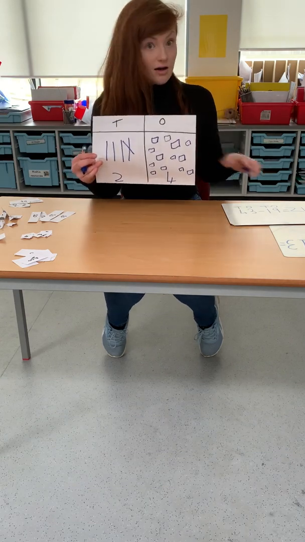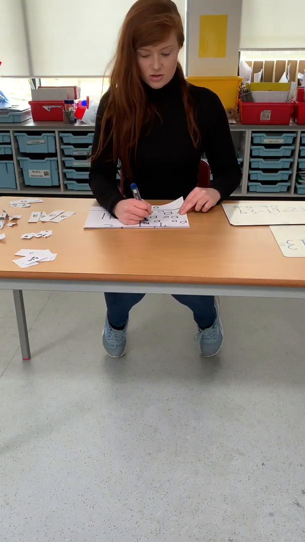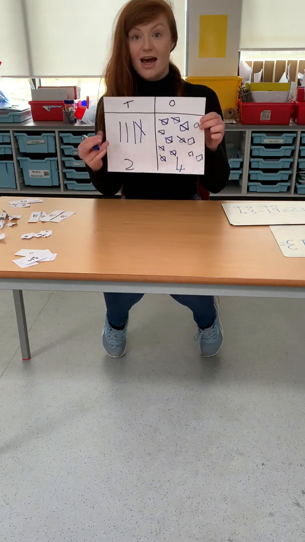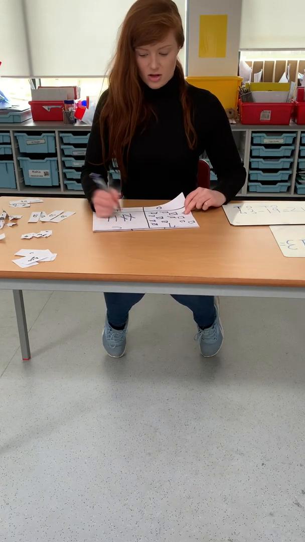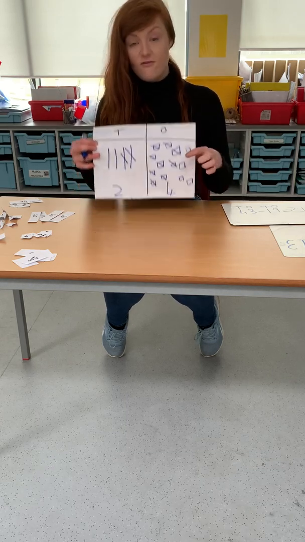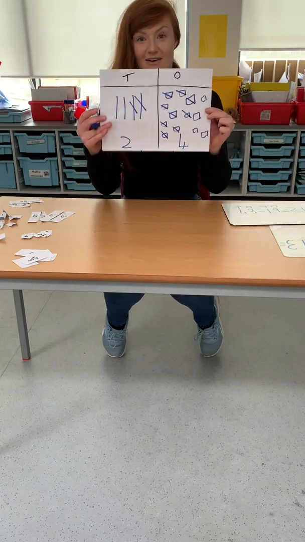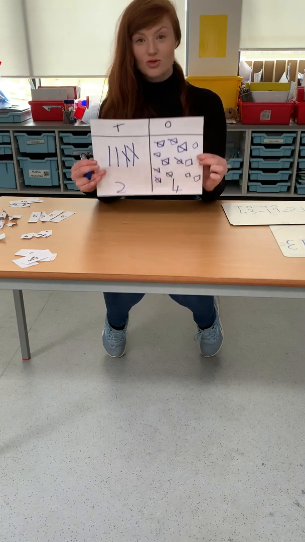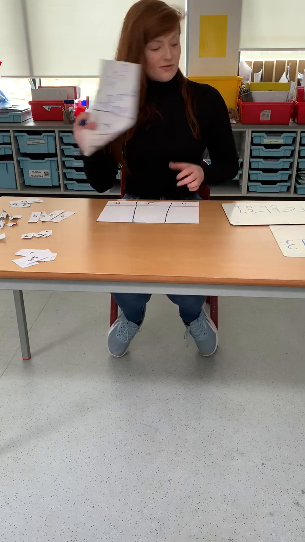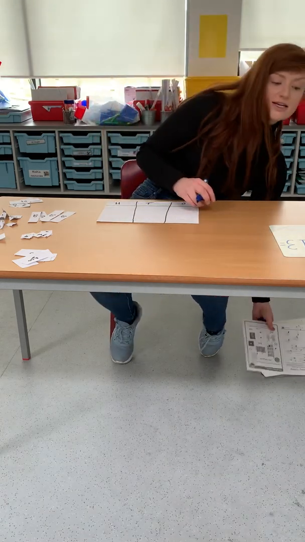Now I can take away the 9 1s from 19. So 1, 2, 3, 4, 5, 6, 7, 8, 9. And I've got to take away that 10 as well for 19. So you can see I've got 1, 2, 3, 4 1s left and 2 10s left. So that's how we're subtracting with 2-digit numbers with that crossover. Now we're going to have a little look at how we can do it with 3-digit numbers.